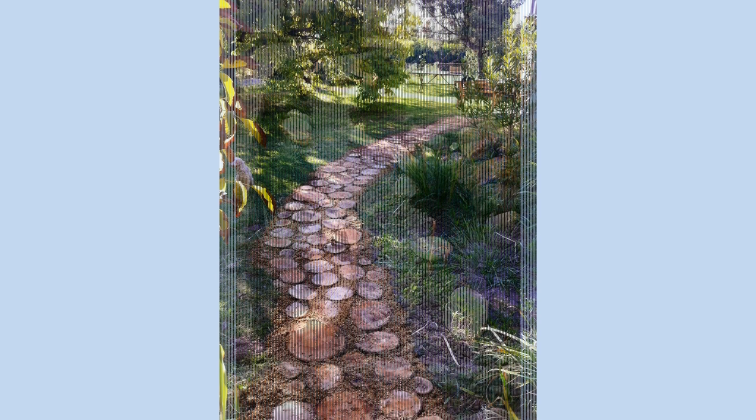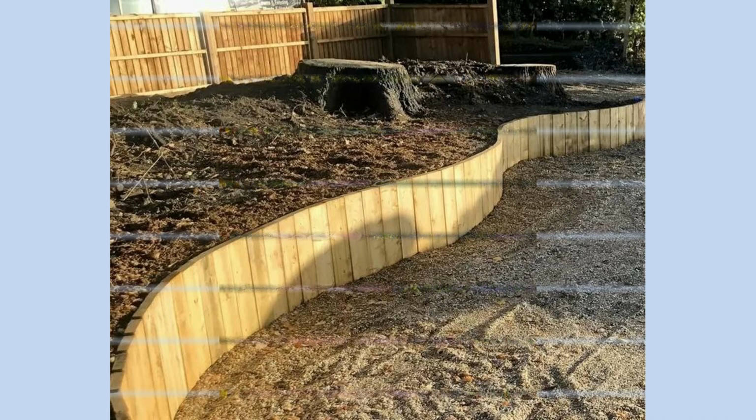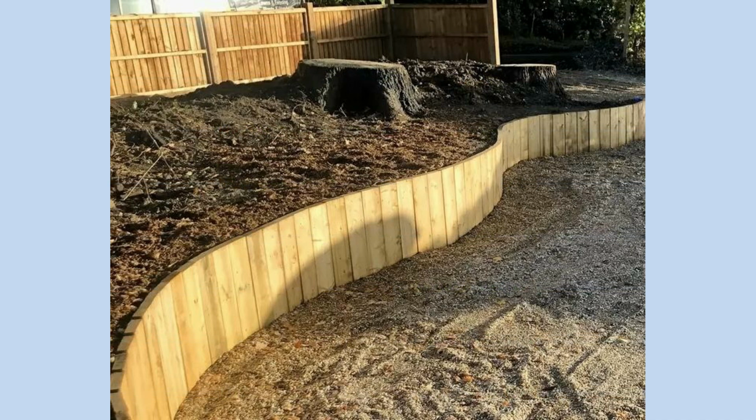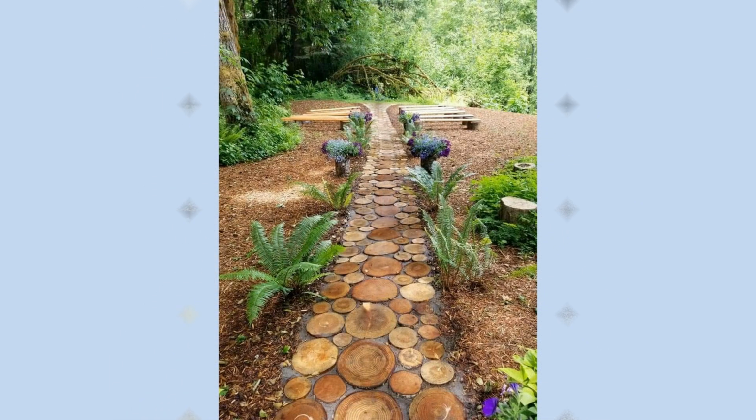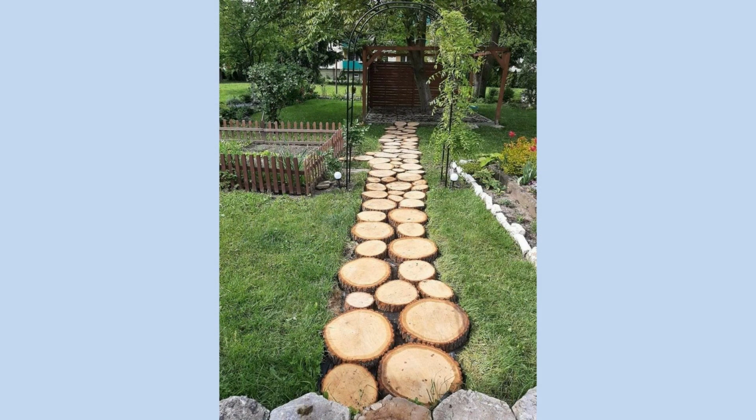Repairs: check for signs of wear or damage, such as splinters or rot. Address any issues promptly to maintain the integrity and appearance of your decor. Using wooden decor in your garden can create a warm, inviting atmosphere and enhance the natural beauty of your outdoor space.